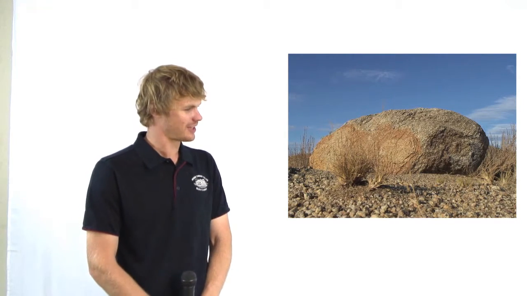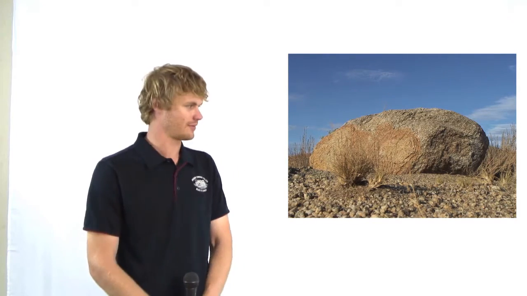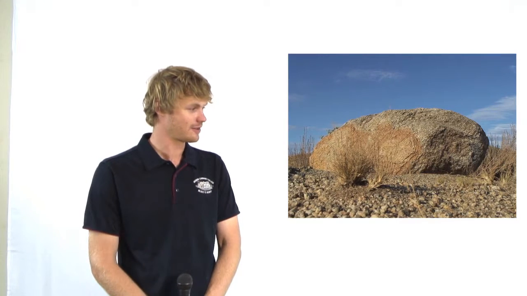So let's look at an example of this. If I have a rock, this rock is just sitting there nice and comfortably on the ground. He's quite happy just sitting there. He's a rock. If I don't apply any external unbalanced forces on it, he's just going to sit there quite happily.